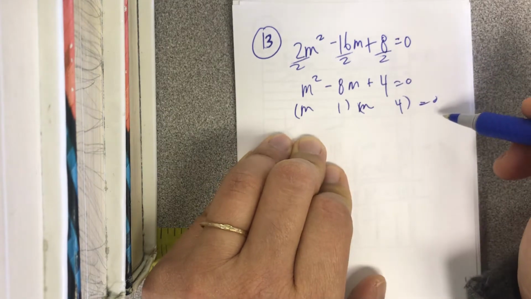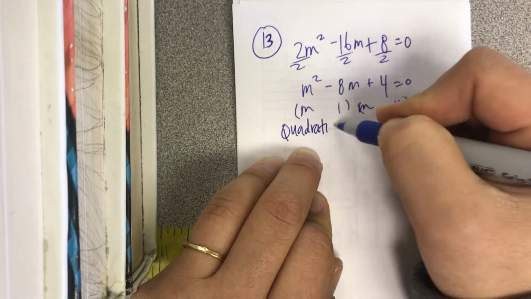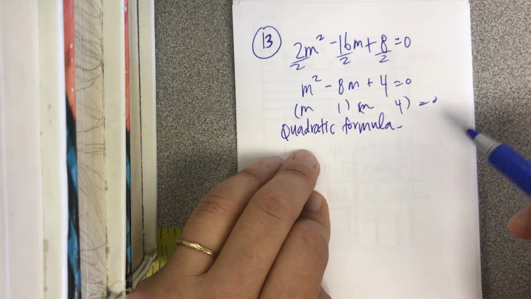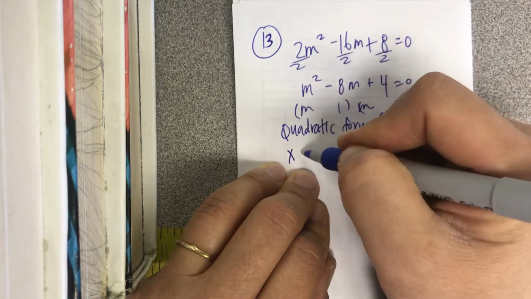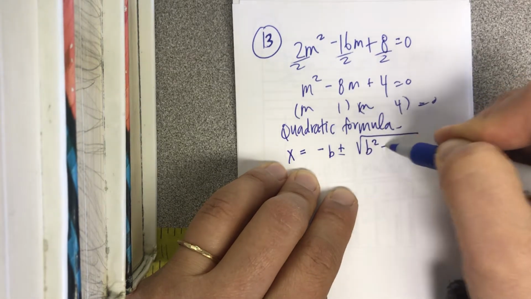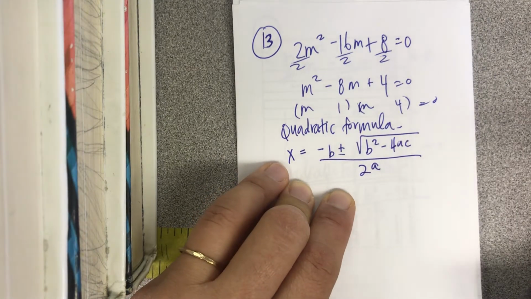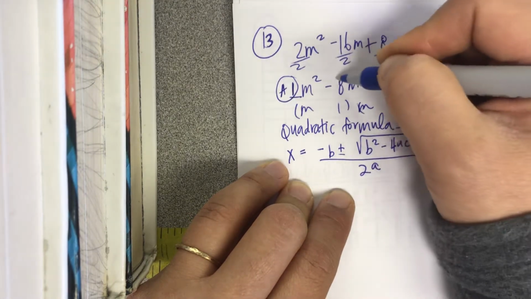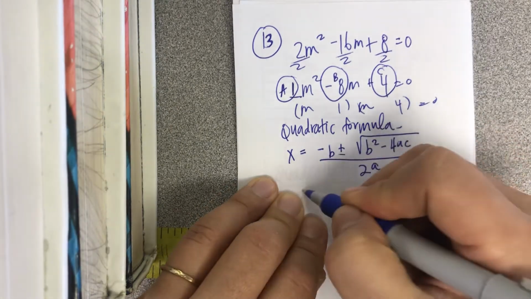So when you get stuck like this, this is when you use the quadratic formula. I never knew the purpose of the quadratic formula before, but you use it when you can't do it this way. That's going to be x equals negative b plus or minus square root of b squared minus 4ac over 2a. So our a is 1, our b is negative 8, and our c is 4. Okay, so let's plug it in.